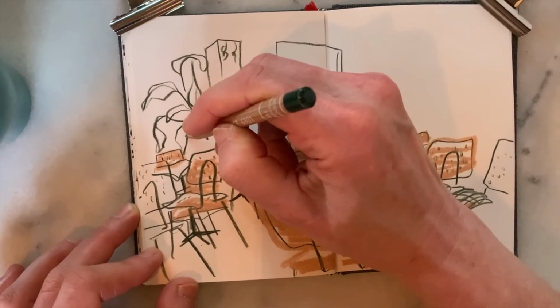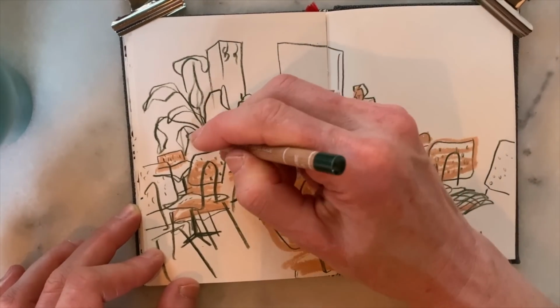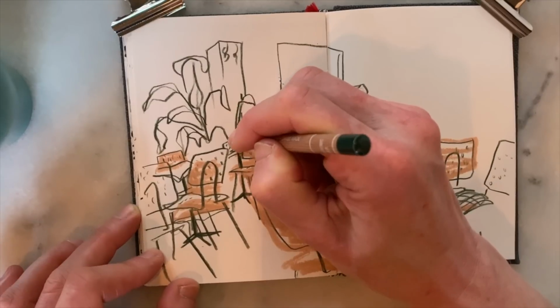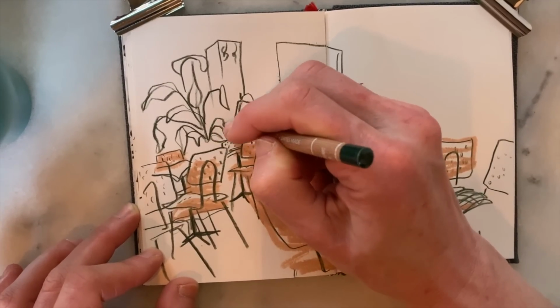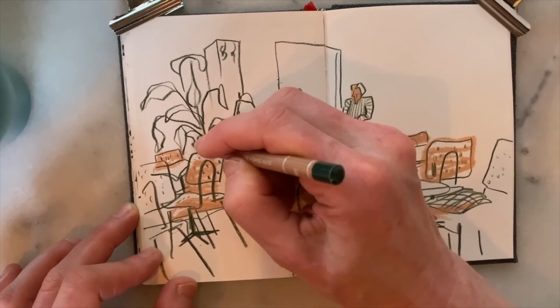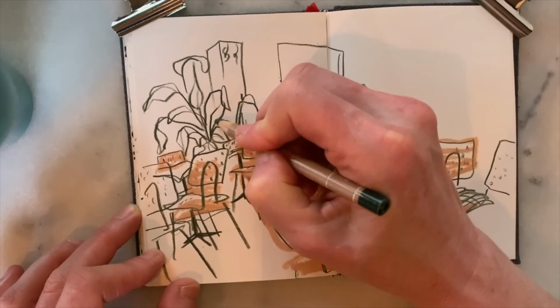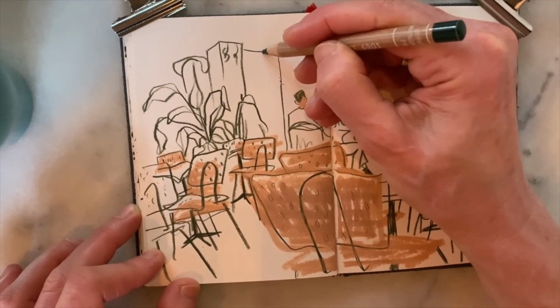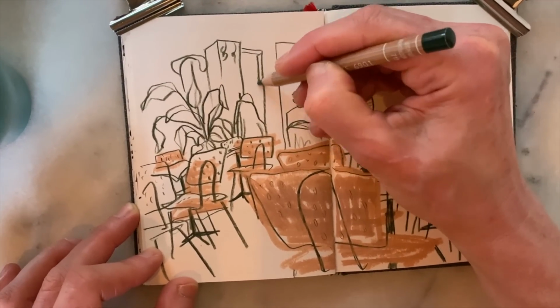And when you overlap things, like have that chair in front of part of that plant, that gives so much more sense of depth. It's one of those tricks you can use when you are drawing. And usually there is a lot of overlap if you look at a scene or at a view.